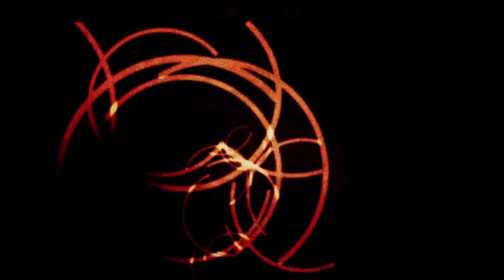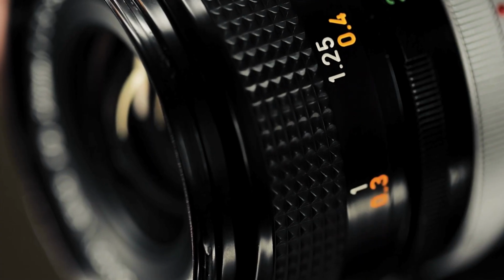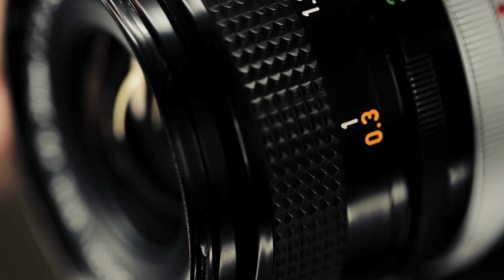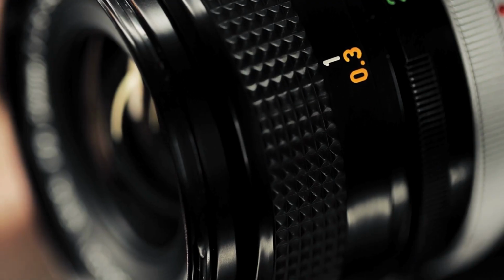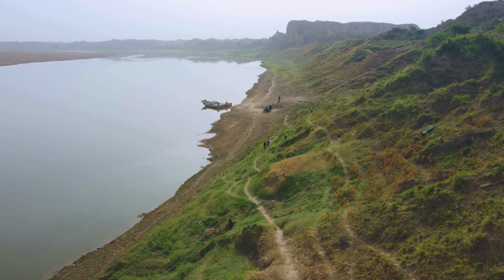In fine art nude photography, depth of field is not just a technical decision. It is a storytelling tool. A shallow depth of field can create a sense of isolation, intimacy, or dreamlike abstraction. A deeper depth of field can suggest reality, context, or narrative connection between the subject and their surroundings.